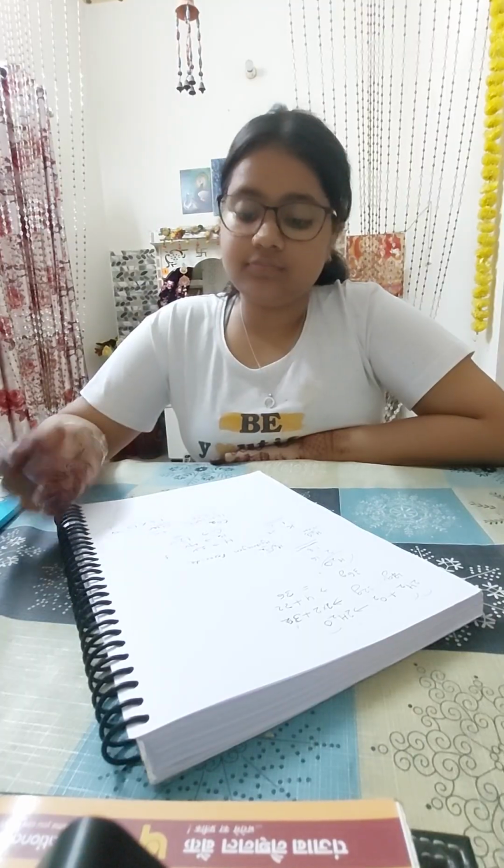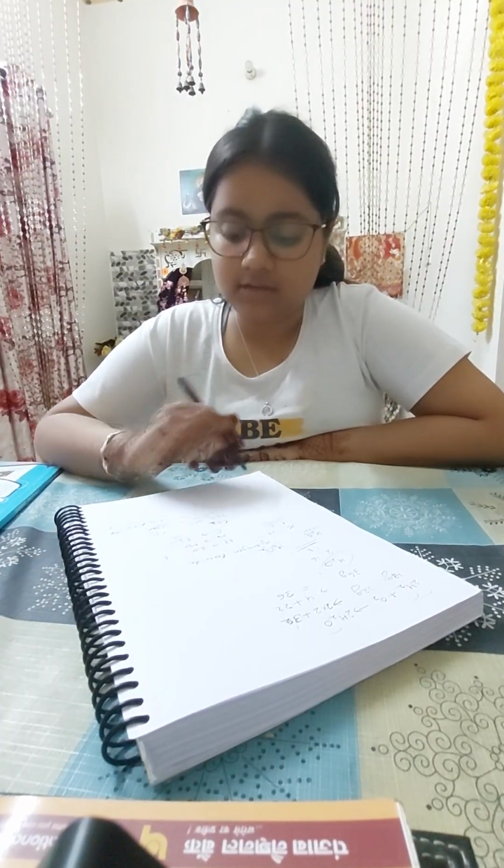Now gram atomic mass. There is also one concept: why we have written U here. U has the value of 1.6 into 10 to the power minus 24. So this is the value of U, but this is a very small unit, so we neglect this quantity and we just write U here. Now we will move to gram atomic mass.